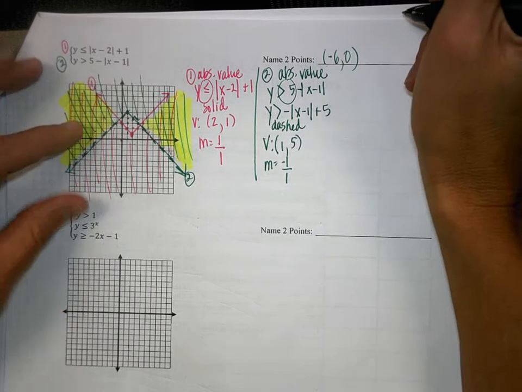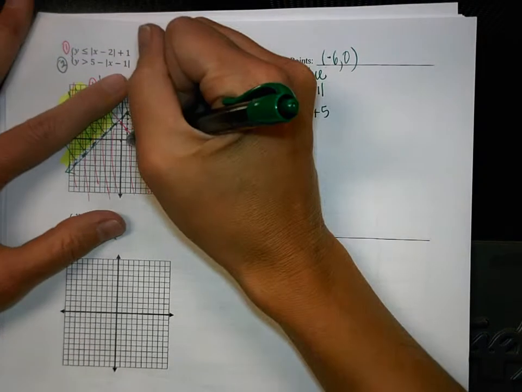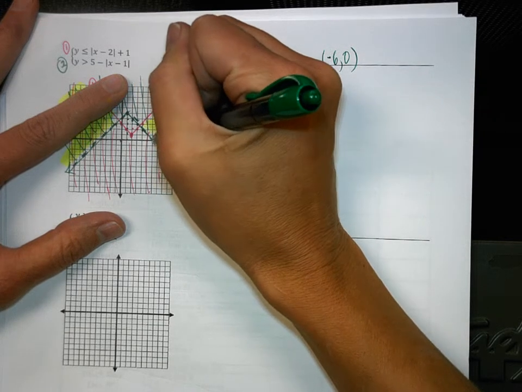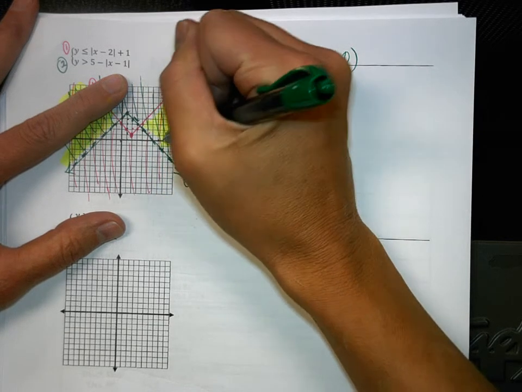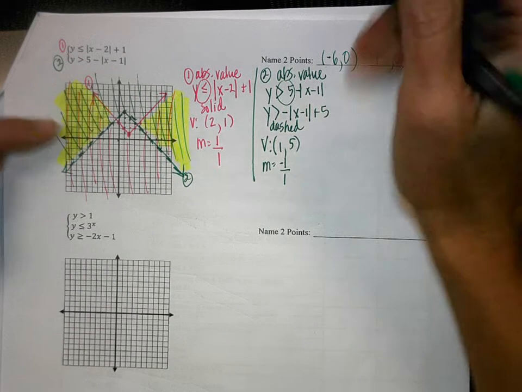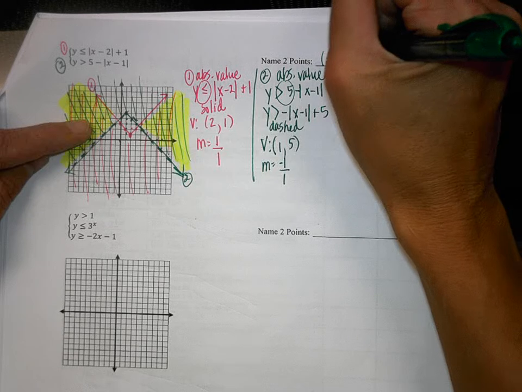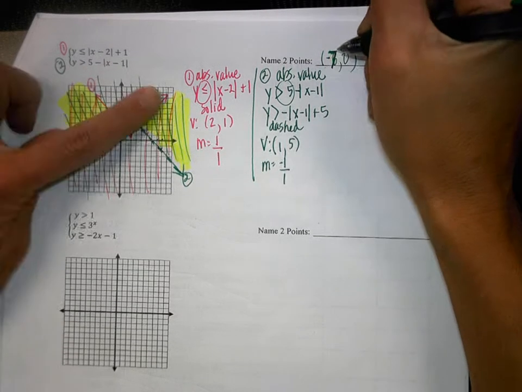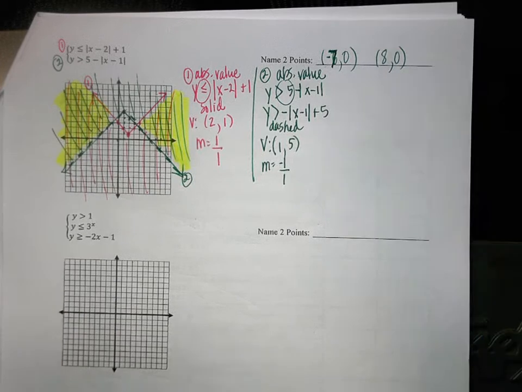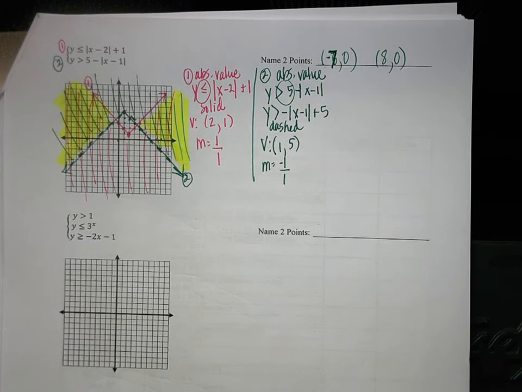And then let's go to the other side. 1, 2, 3, 4, 5, 6, 7, let's do 8, 0. And actually I feel kind of nervous about negative 6, 0. Let's just do negative 7, 0 just to make sure I didn't mess up when I was graphing, because the point cannot be on the boundary line. So, negative 7, 0. All right, and then we can test those points.